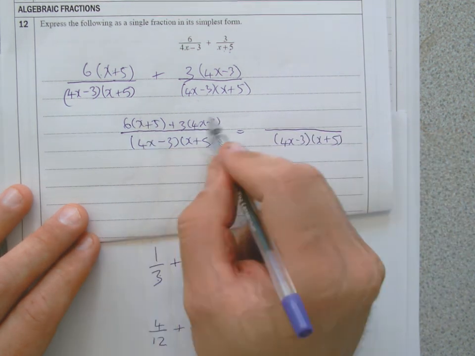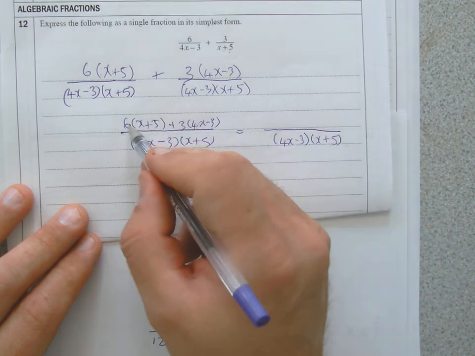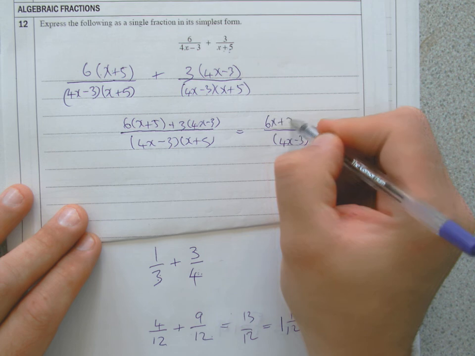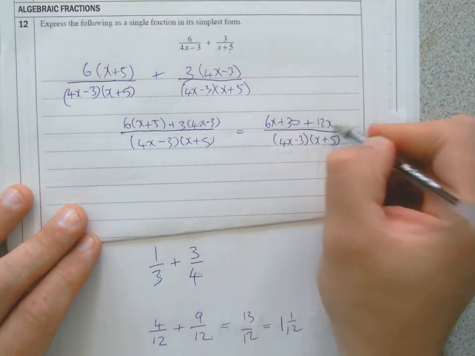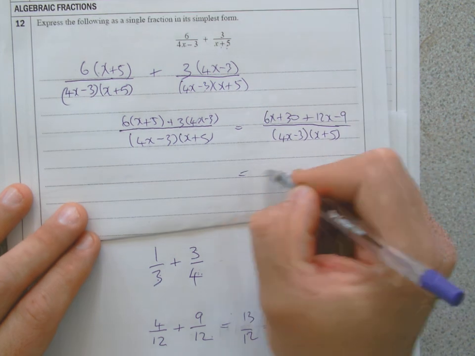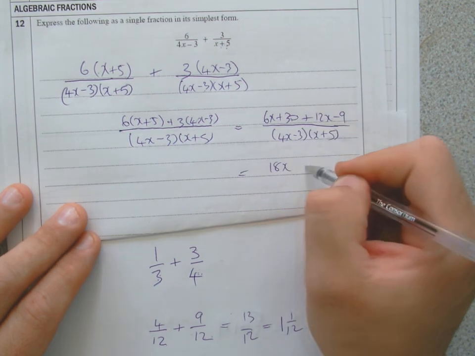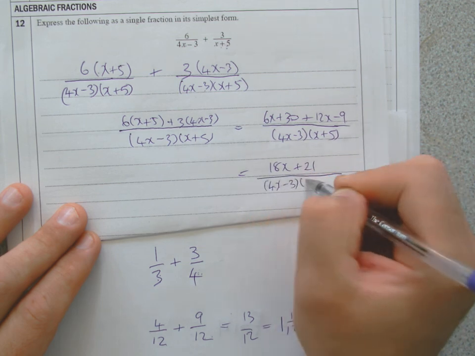The top though, you've got two terms here. You can multiply out these brackets and then it'll simplify it for us. So the first bracket, multiply through by 6, so 6x plus 30. Second bracket then, 3 times 4x is 12x, 3 times 3 is 9. So this then becomes 18x, and 30 take away 9 is 21, all over this. So we've simplified the top.